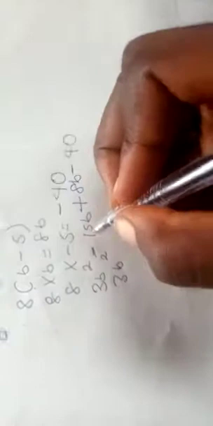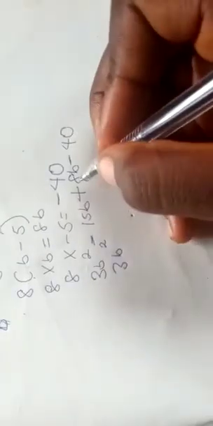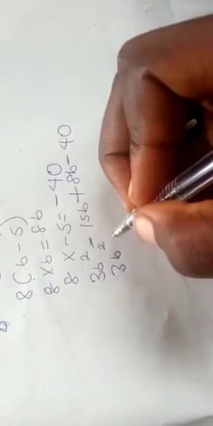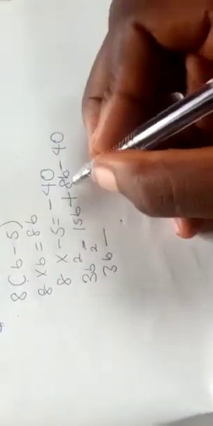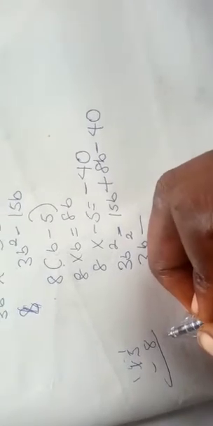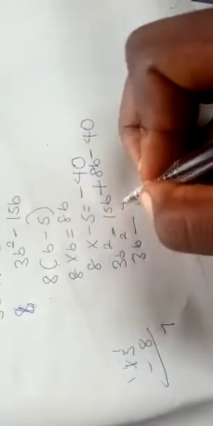3b square will still remain 3b square. You are owing somebody 15 naira. You now came and gave the person 8 naira. First of all, our answer will be in minus. Why? Because 15 is greater than 8. So now let's do 15 minus 8. That is 7. So we have it as 3b square minus 7b minus 40. This is our final answer. If you got this, congratulations. And if you did not, please take note of your corrections. Thank you for the attempts.